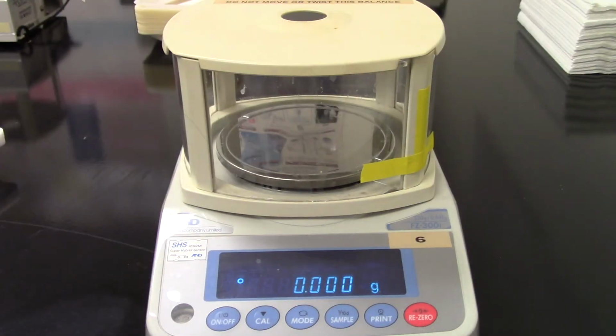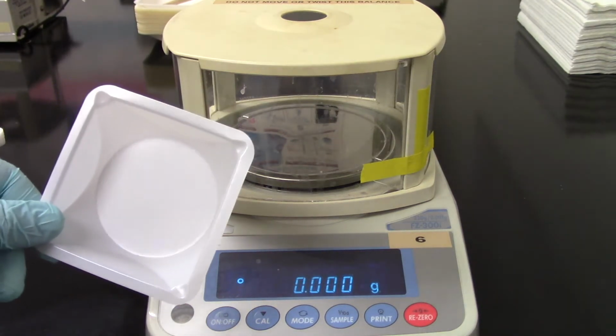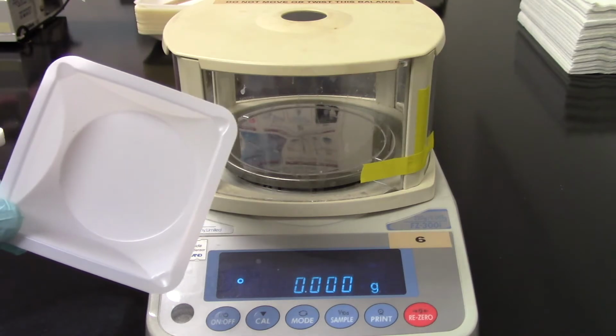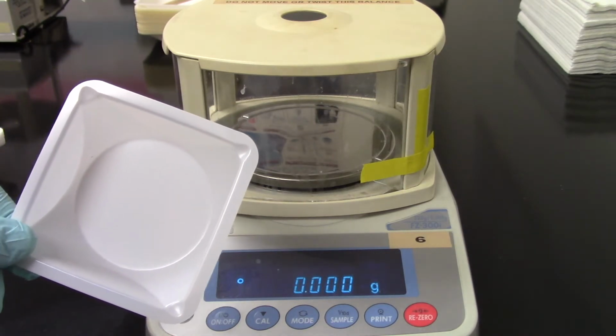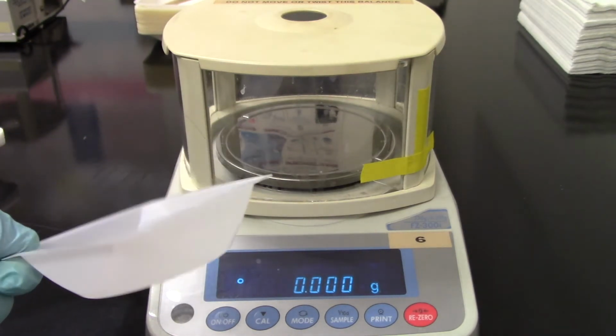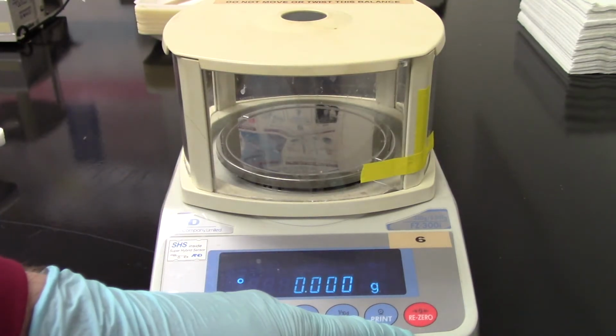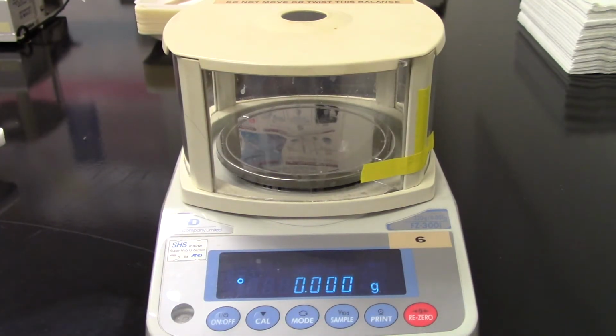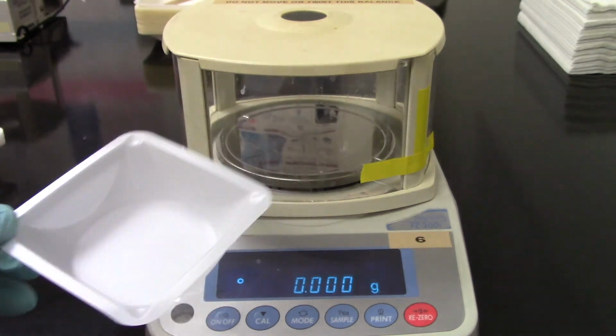Now we're going to do part 4, measuring mass. This is a digital balance, very nice balance actually. I'm going to put on top of the tray this little device called a weighing boat. Now I don't care about the mass of this boat. The mass of this boat is irrelevant to me. So I'm going to zero it out using the re-zero button, and the computer inside the scale will just subtract out the mass of this tray.